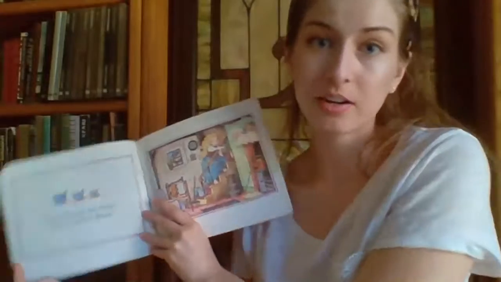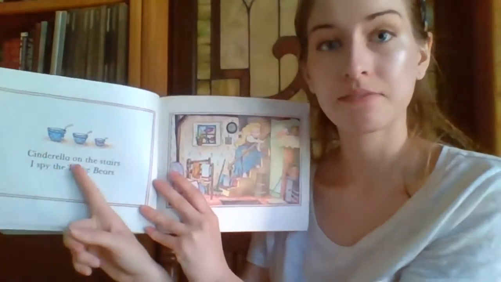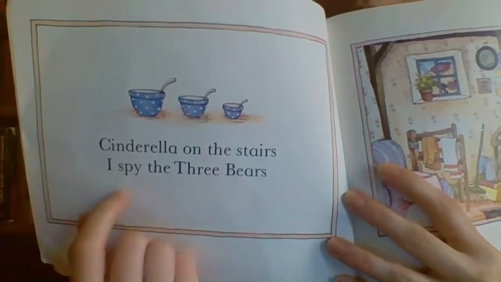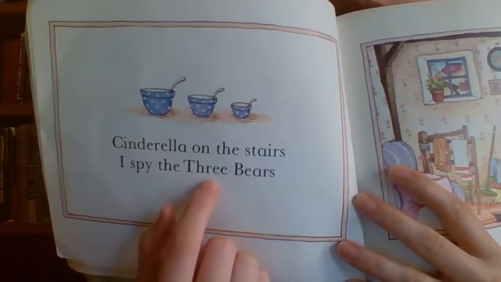The next page says, follow along with me when I move my fingers because I'm showing you. We read from left to right. Cinderella on the stairs. I spy the 3 bears. Now, before we look, do you remember we were going to talk about a special type of letter, not the small ones? This book has a lot of big letters, a lot of capital letters. And on this page, I see 4 letters that are capital.